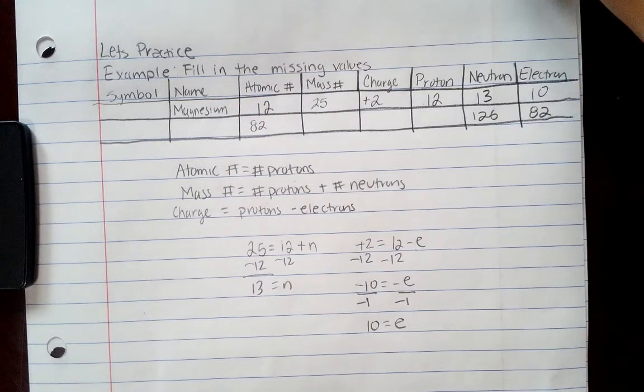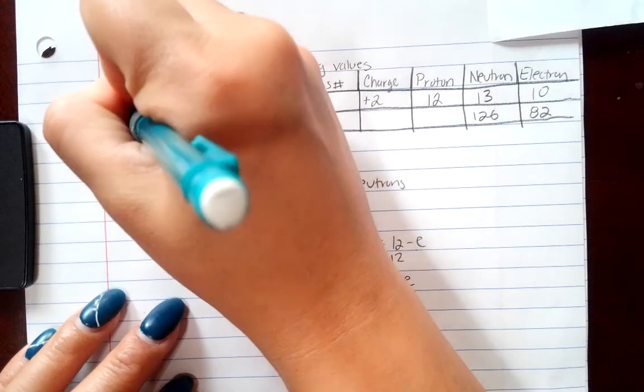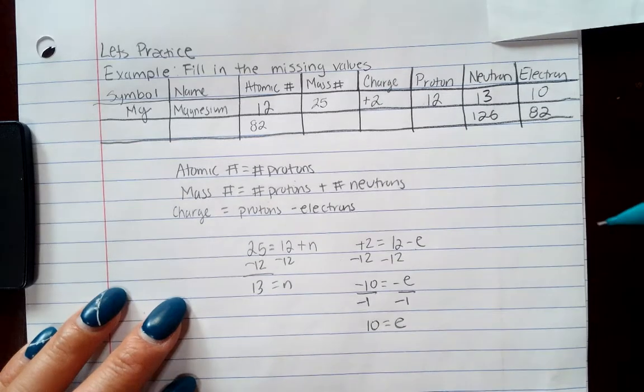Okay, the symbol, and I forgot to do that, the symbol for magnesium is Mg, and you just have to put Mg. All right, and that's it.